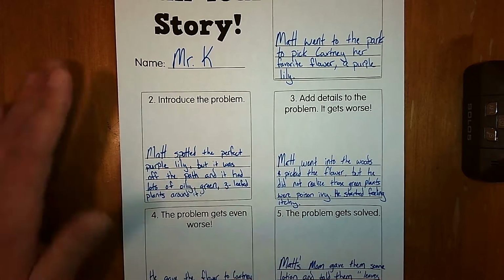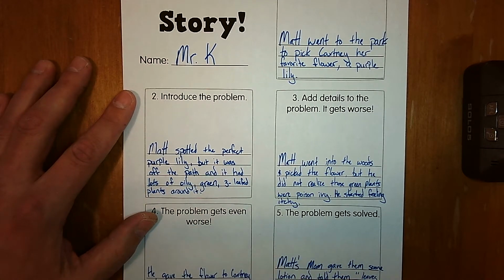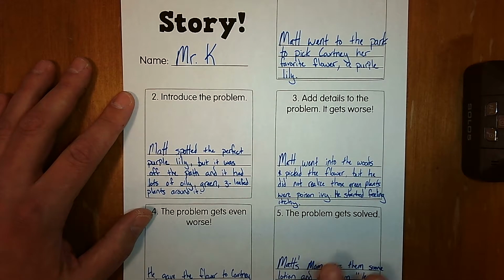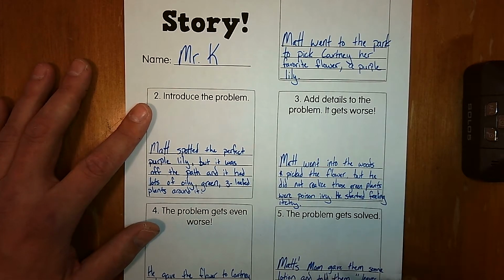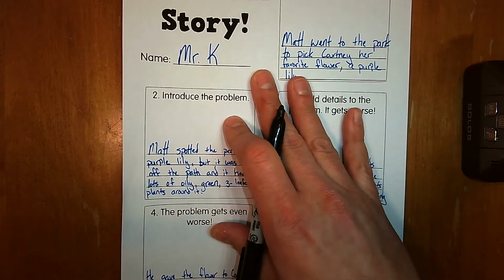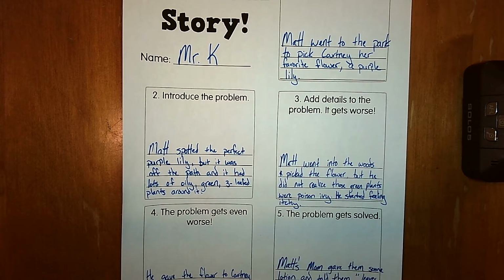Now, I've already thought of my problem and my solution and how it gets worse. So you have to make sure that you know what your problem's going to be, and you're going to know how your problem gets worse, and you'll know your solution before you even start writing. So again, if you only do this page or even some of this page, that's okay.